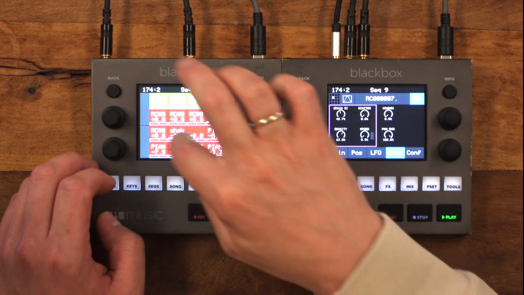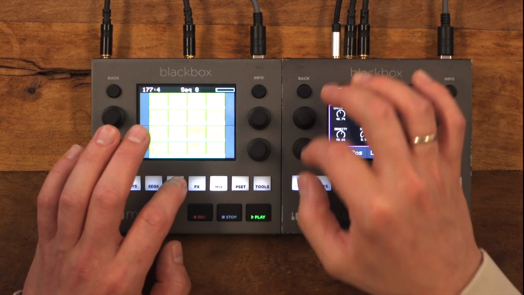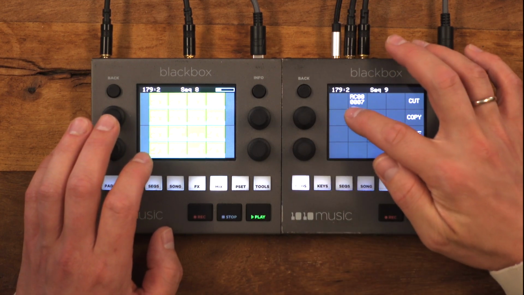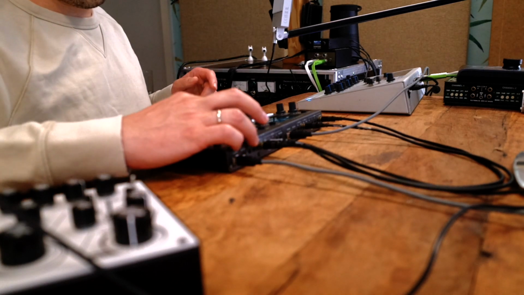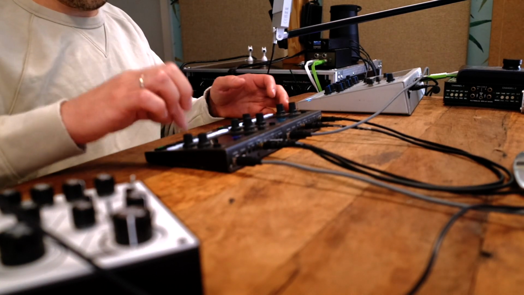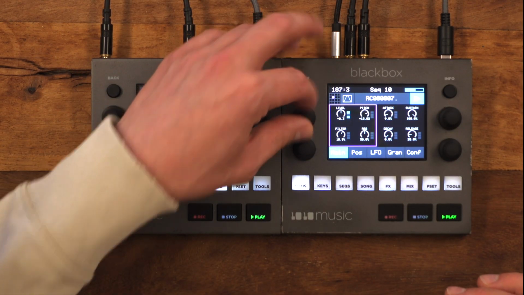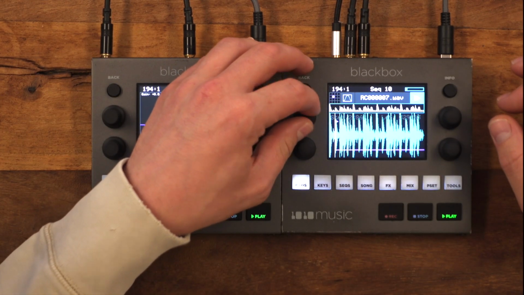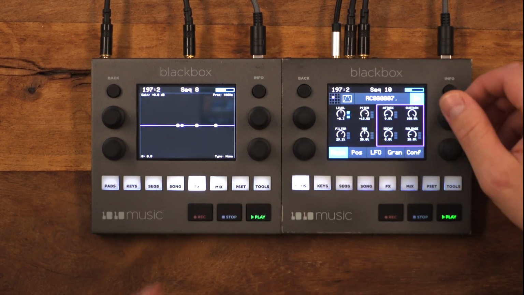I'm not sure if that's going to work. Of course, you can apply an envelope on it.